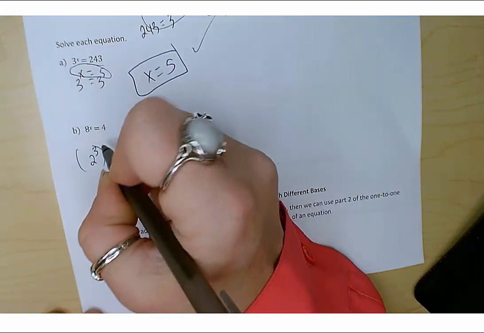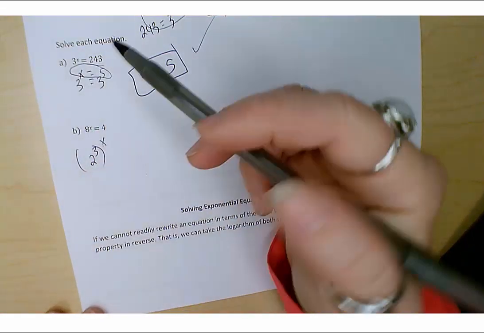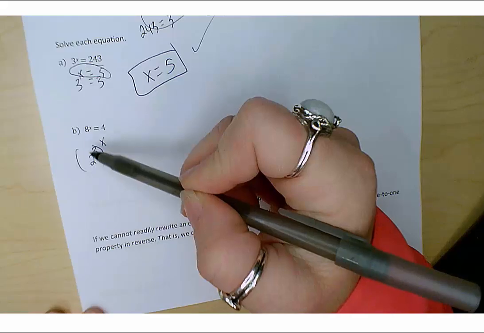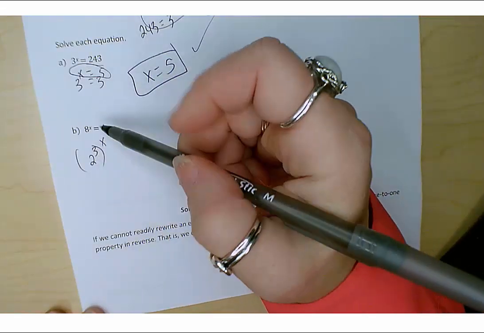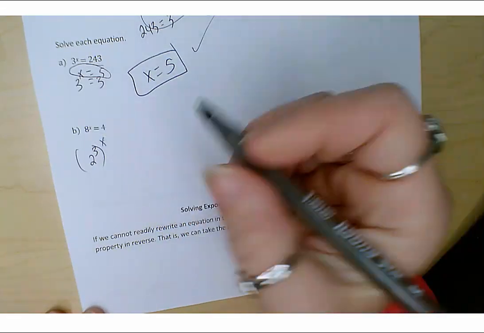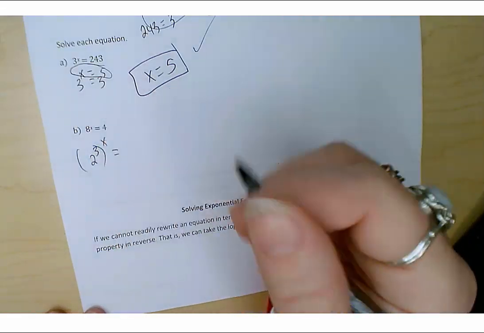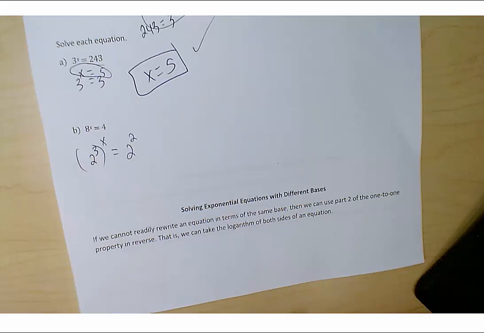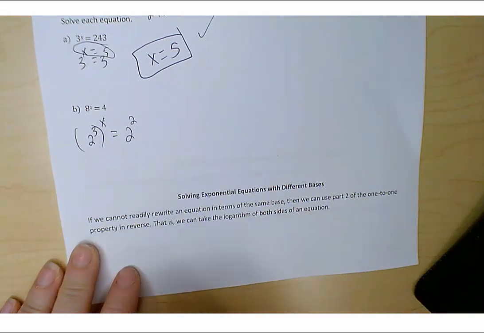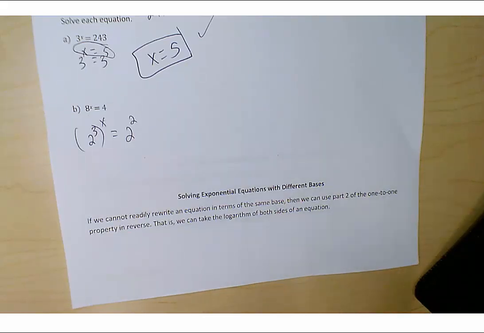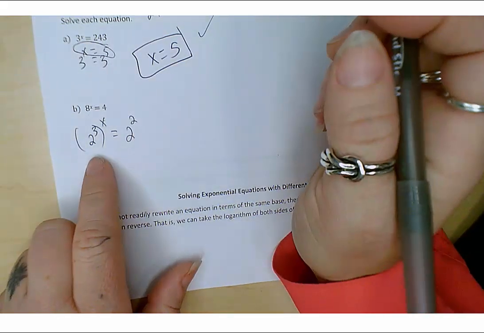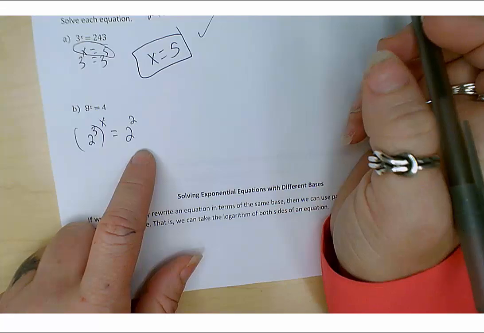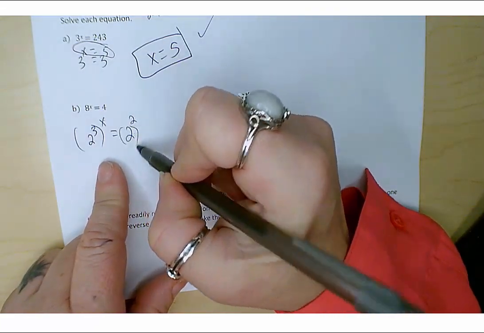And that 8 is being raised to the x. All I've done is take this 8, replace it with 2 cubed, and then it's still being raised to the x power. On the right-hand side, I'm just going to turn that 4 into a 2 squared. Right, 2 squared is equal to 4. Now, I can't quite use the same base rule yet. I don't have the same bases yet. The base on the left is 2 cubed. The base on the right is just a 2.